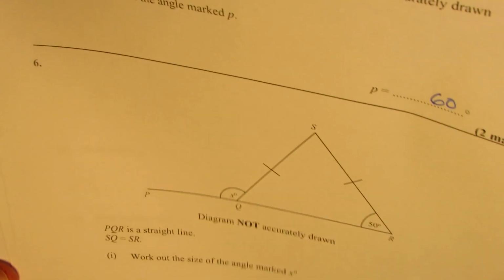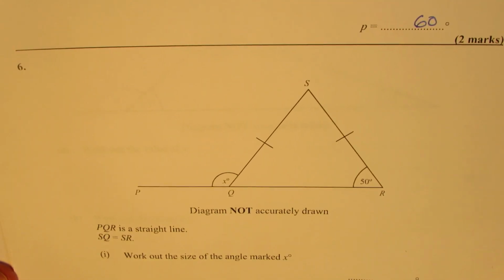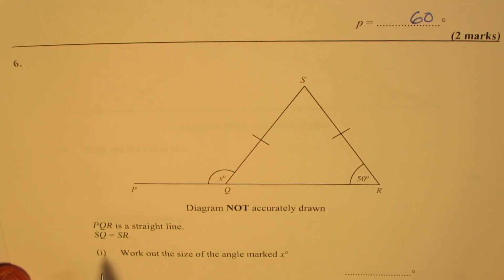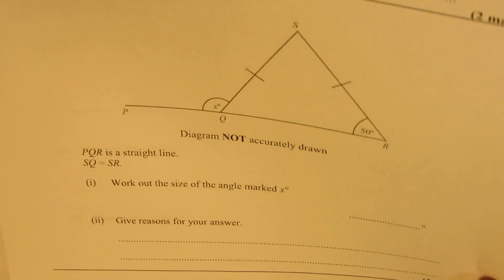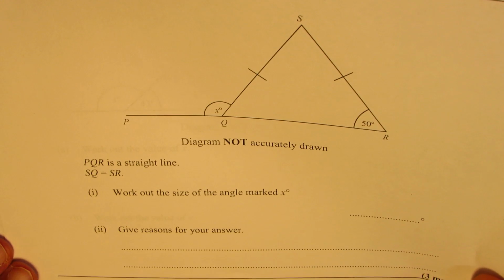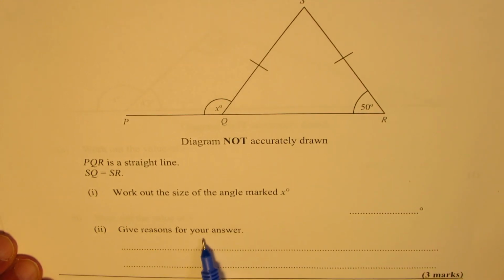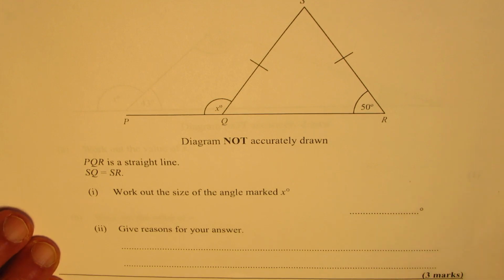Question number 6. So we are given PQR is a straight line, QS equals QR, which is marked here. Work out the size of angle X. So we need to figure out this angle X. Give reasons for your answer. So let me just push this page a bit. Okay, so here we are. Give reasons for your answer, correct? So let's begin by answering this question.